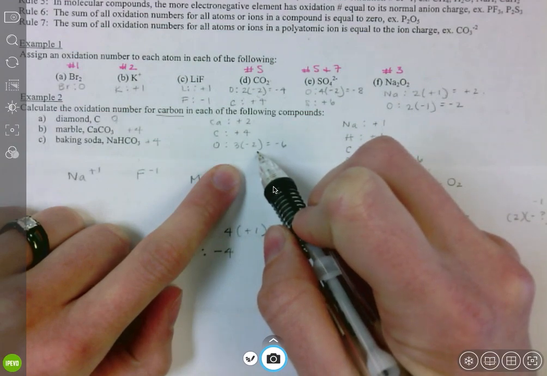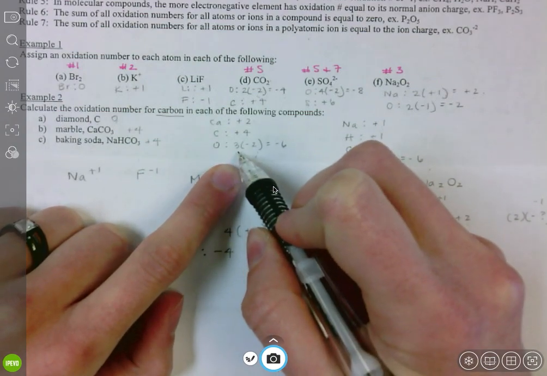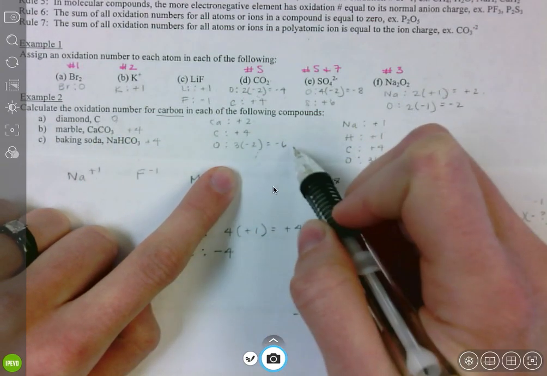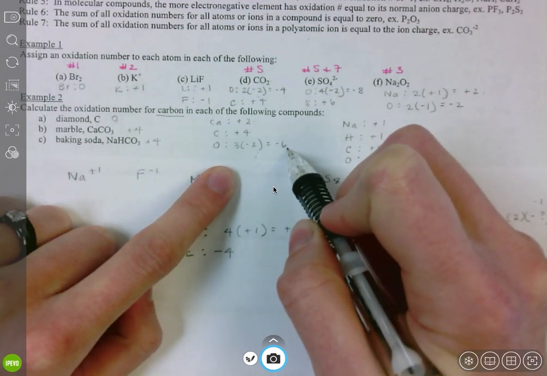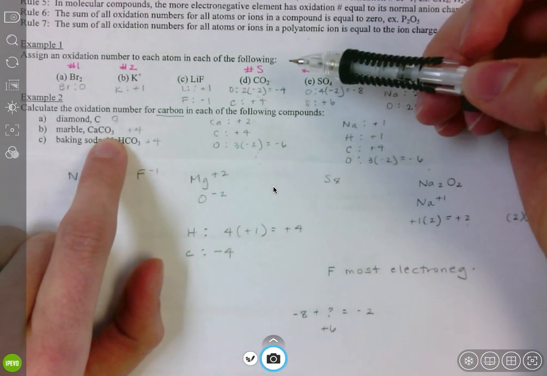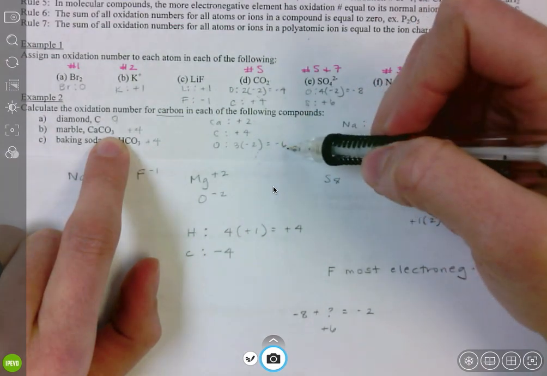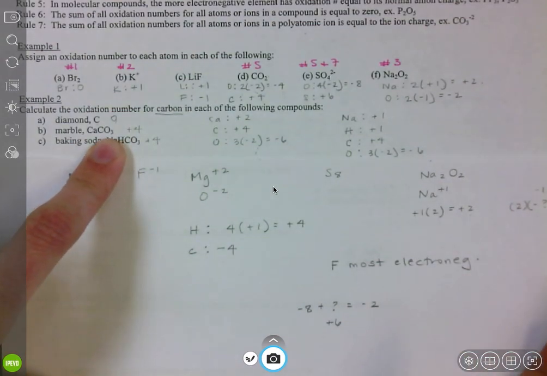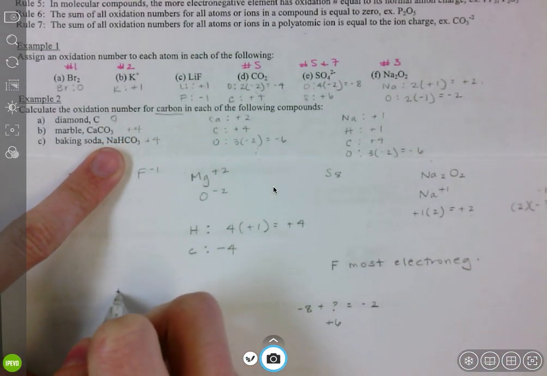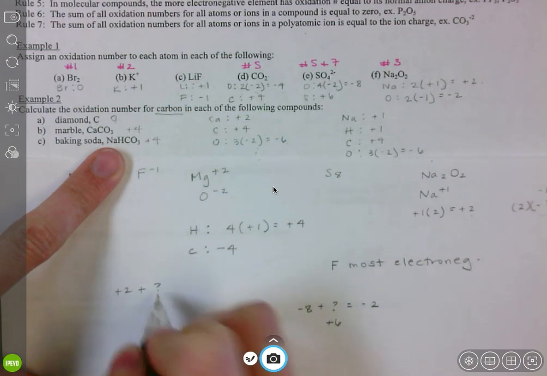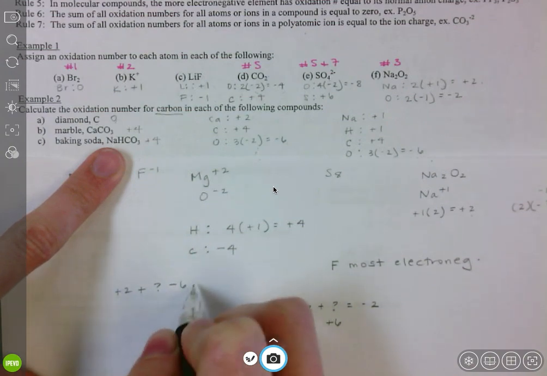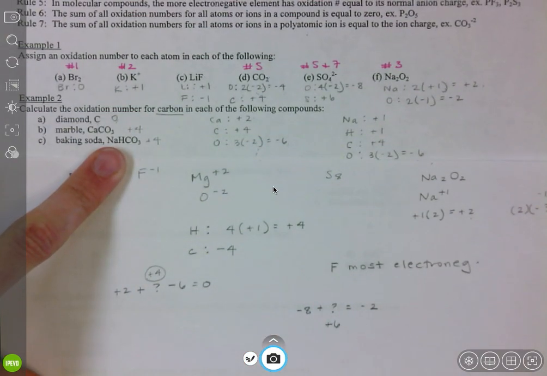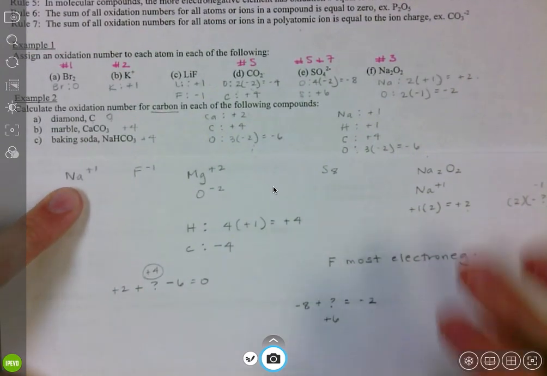So it gets to keep its -2 typical charge. There are 3 of them. So we're doing 3 times its -2 oxidation number, which gives us a total -6 charge. And we have a neutral compound. So that +2 and -6 plus carbon's oxidation number needs to equal 0. So we have +2 plus some positive charge minus 6 has to be 0, and that question mark ends up being a +4 for carbon there.